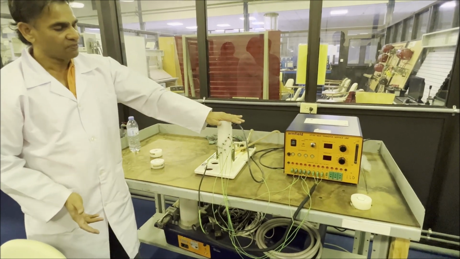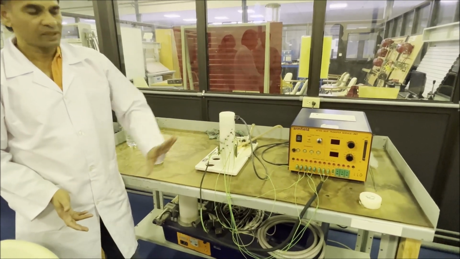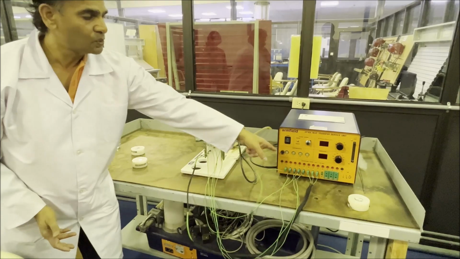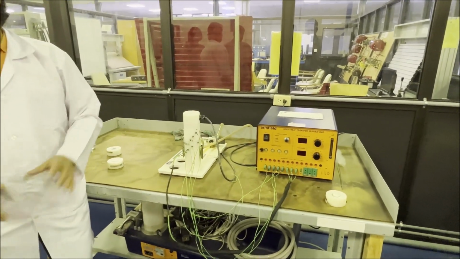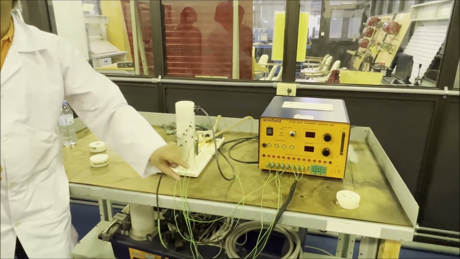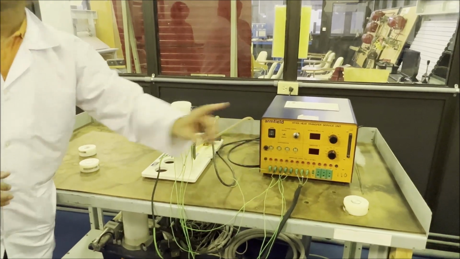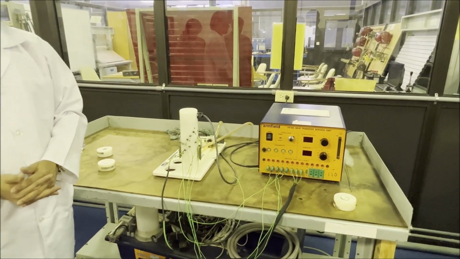Okay, now what is the first step? Make the setup ready. Connect all thermocouples to the respective thermocouple slots.